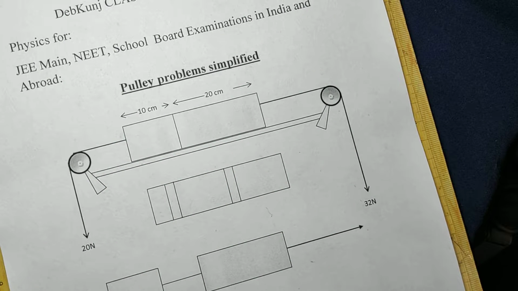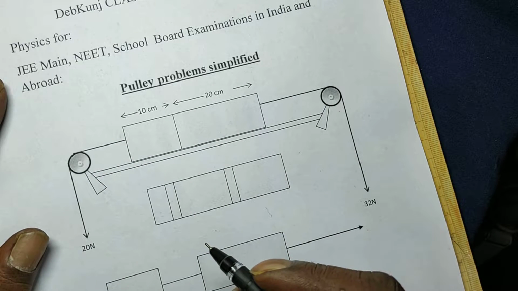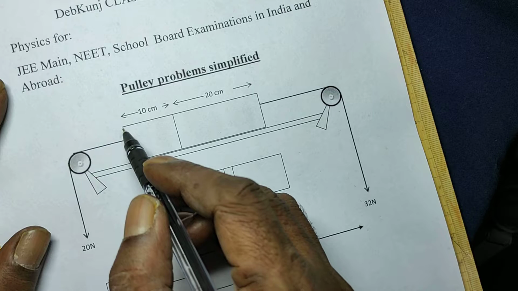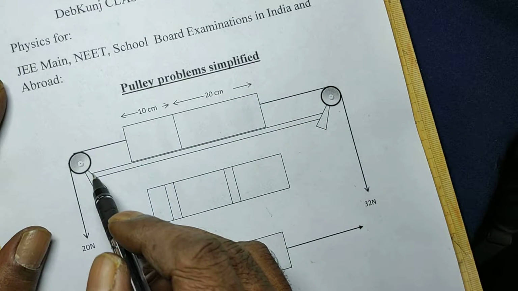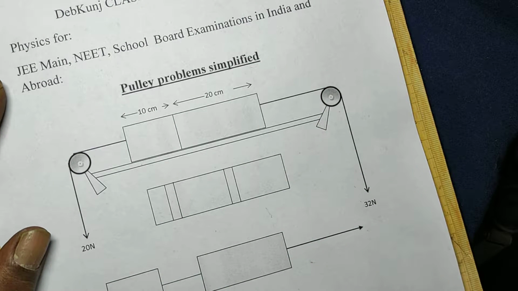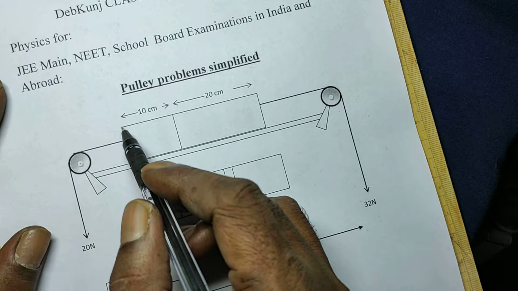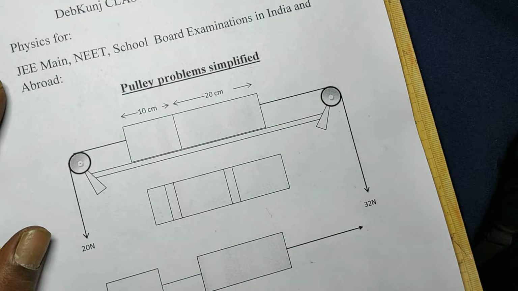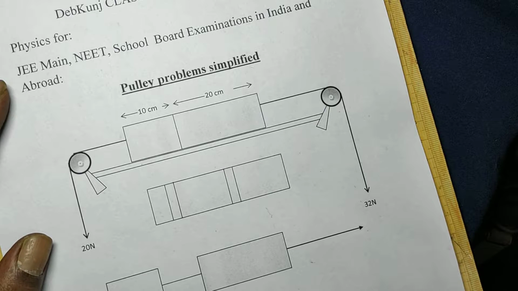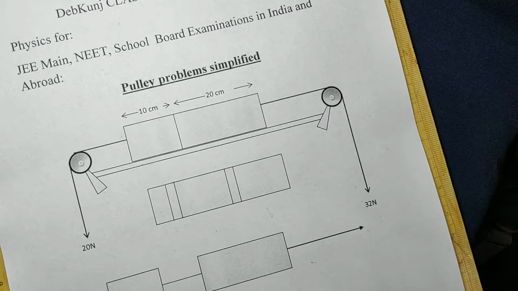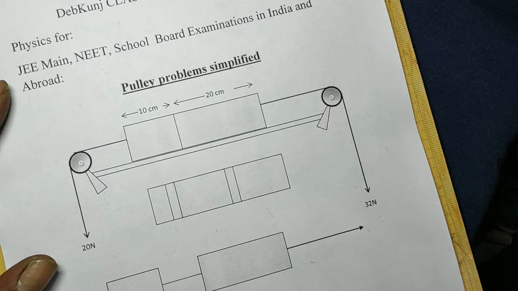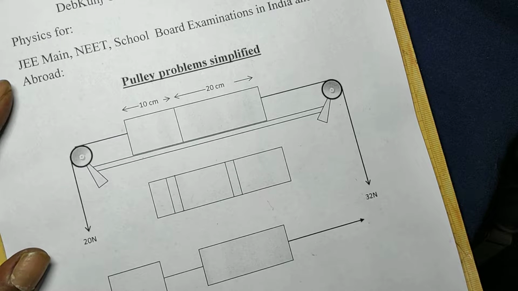This figure shows a uniform rod kept on a smooth surface, and the length of the rod is 10 plus 20, 30 centimeter, and the total mass of this rod is 3 kg. And the mass is distributed uniformly. It is a uniform rod. What do you mean by a uniform rod? I will explain with this diagram.